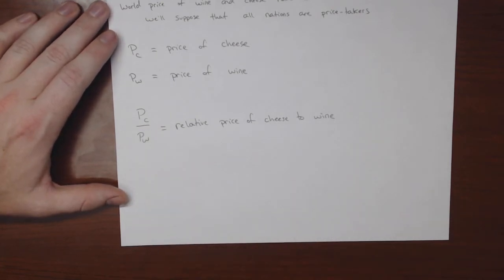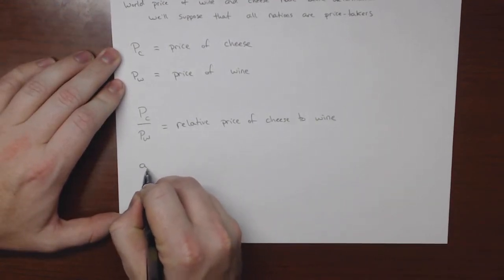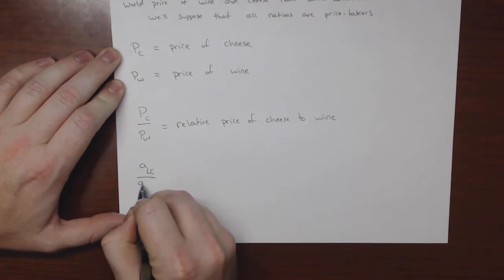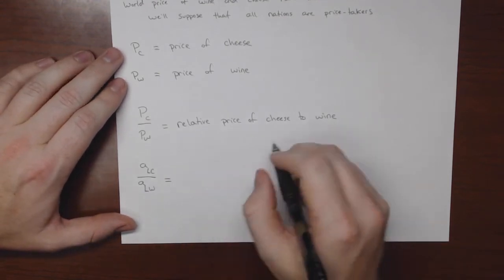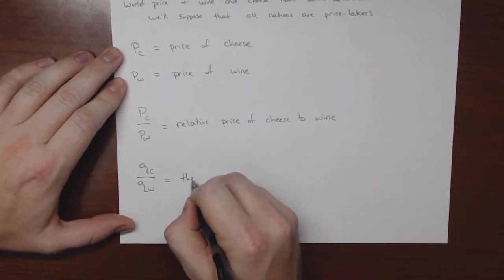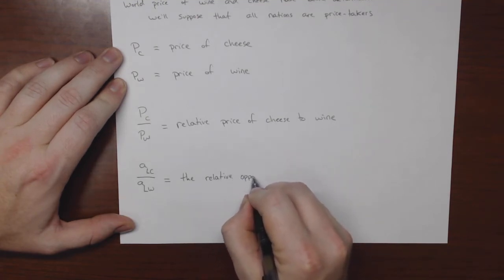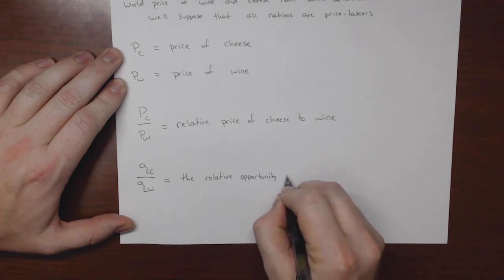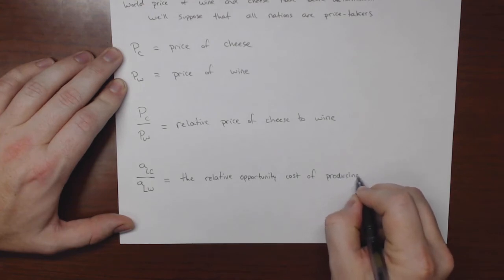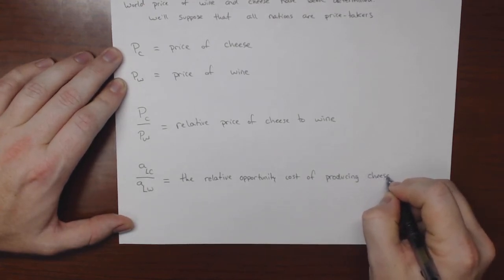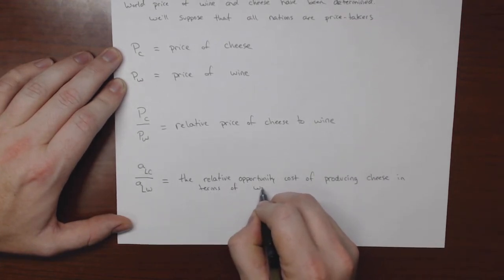Okay, and we can also consider the following fraction, ALC divided by ALW. Okay, and what this tells us is the relative opportunity cost of producing cheese in terms of wine.